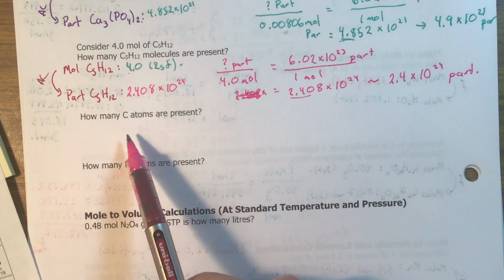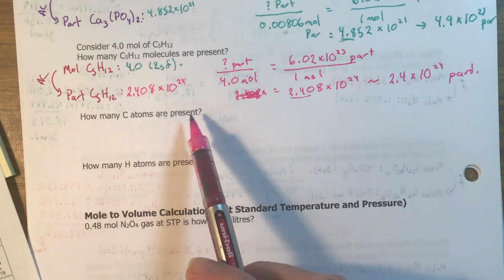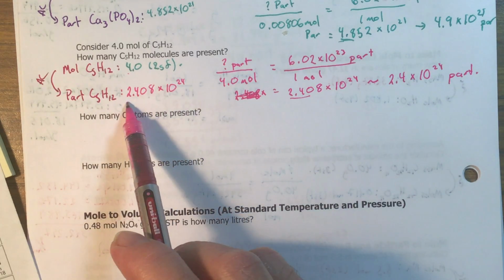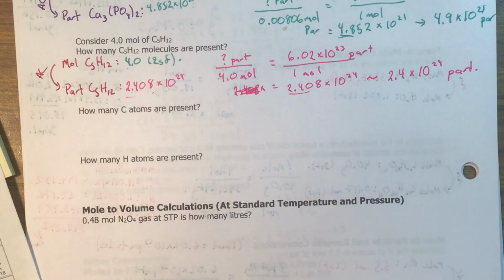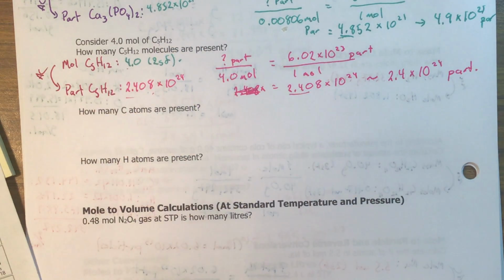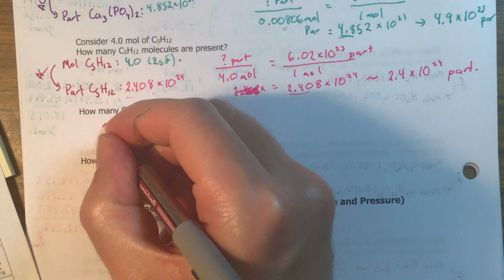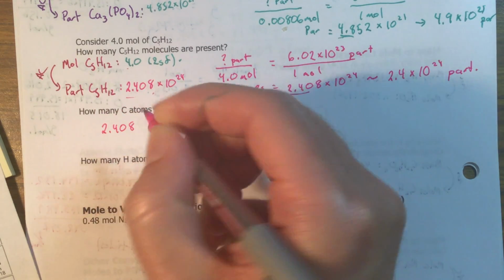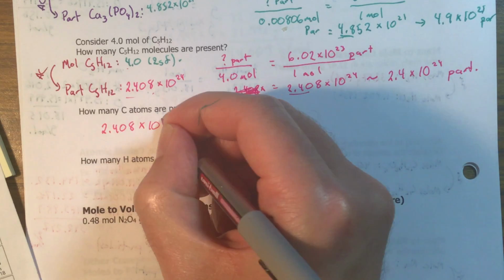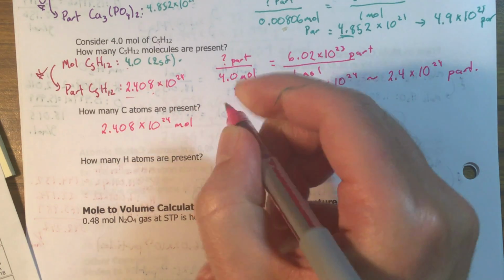Now, this question is how many carbon atoms are present? Well, we have this many molecules, right? And each molecule has 5 carbons. So we have 2.408 times 10 to the 24 molecules.